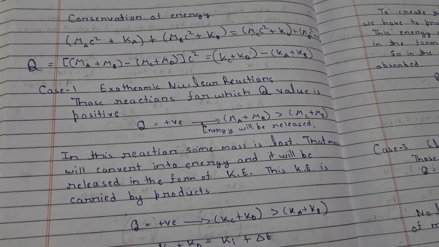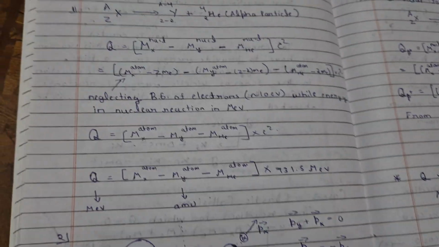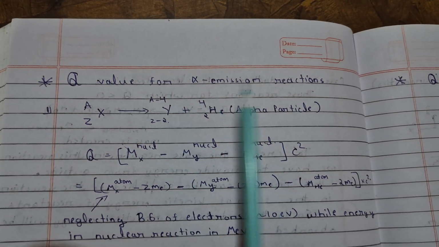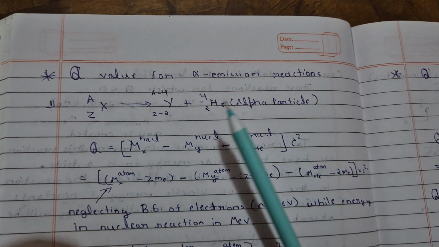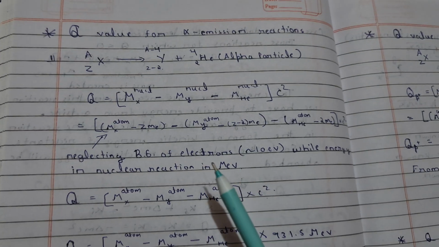Now let's discuss the Q value for different kinds of reactions. First, for the alpha particle decay. So for alpha emission reactions, what is the Q value for them? There will be questions asked from these, so that's why we are discussing them.